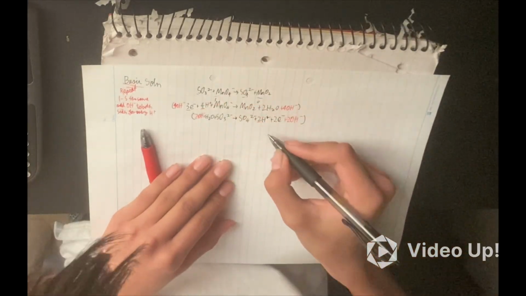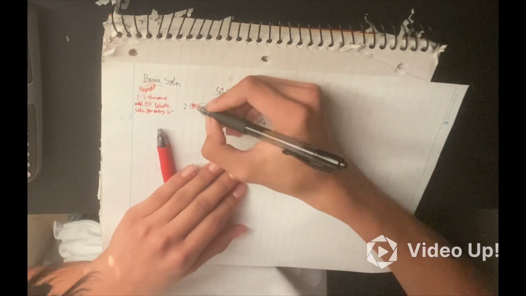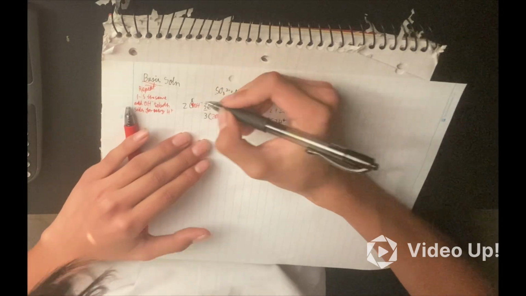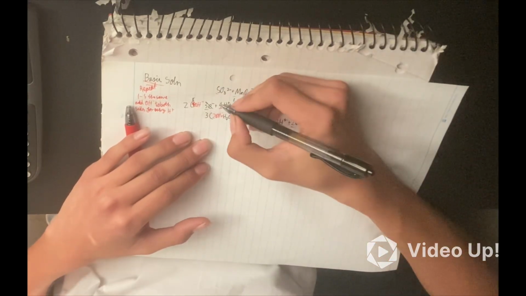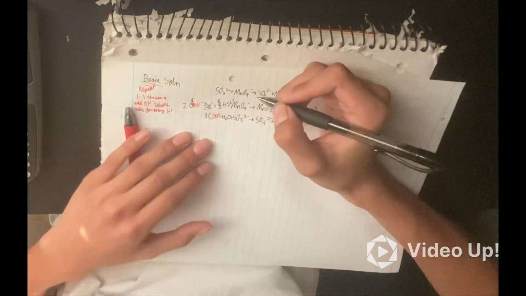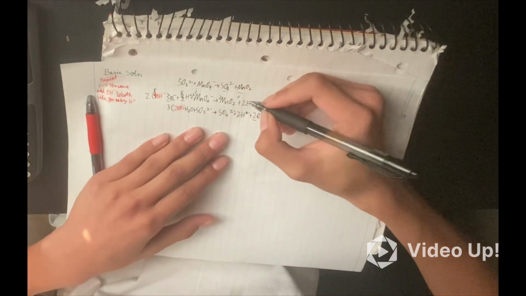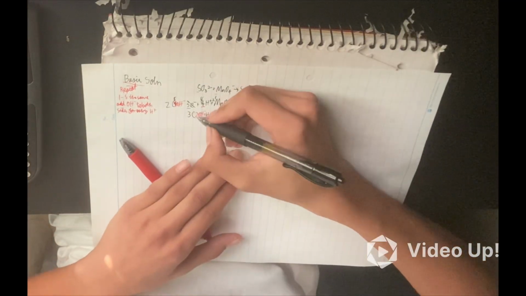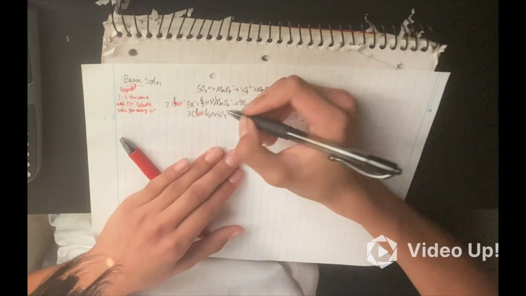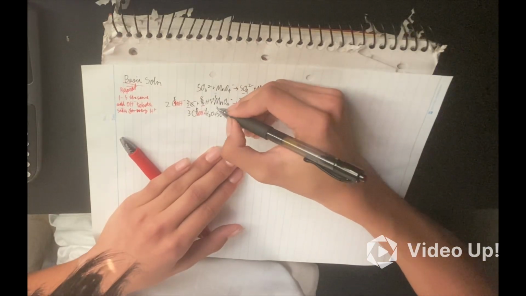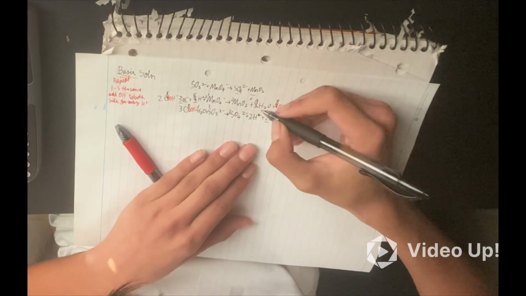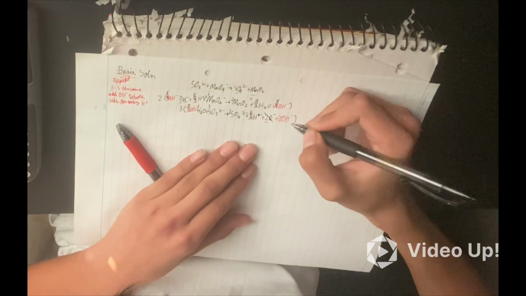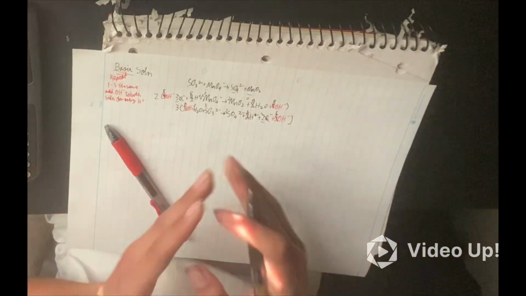We have 3 electrons here, 2 electrons here, so we'll do that. That will give us 8 hydroxides, cancel out the electrons, 8 hydrogens, 2 MnO4-, 2 MnO2, 4 waters, and 8 hydroxide here. Now on this bottom one, this will give us 6 hydroxide, 3 waters, 3 sulfites, 3 sulfates, 6 hydrogen, no more electrons, and 6 hydroxide.